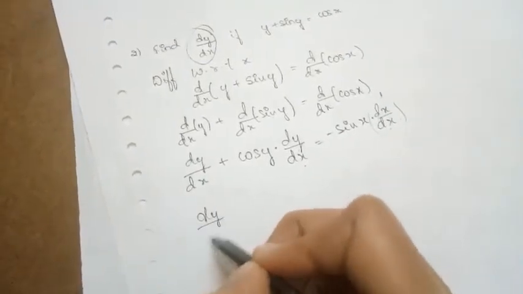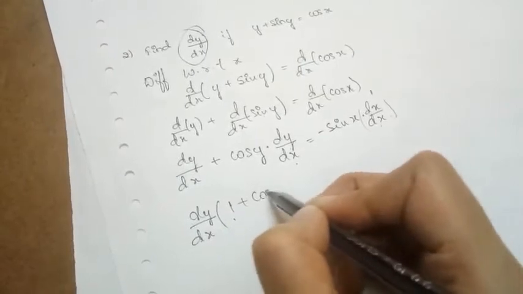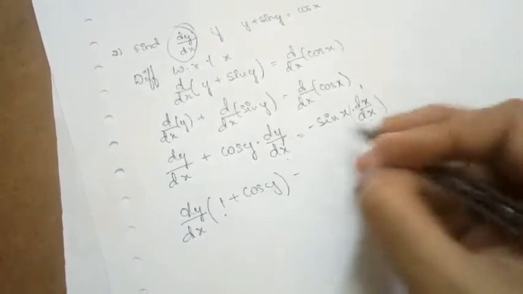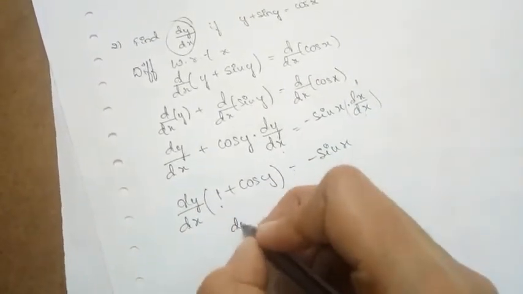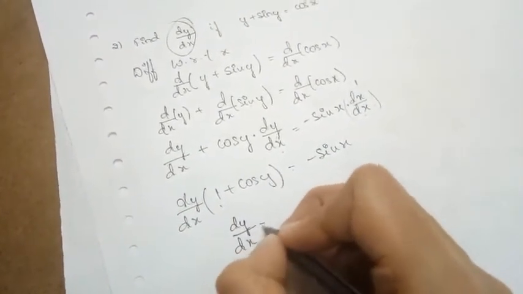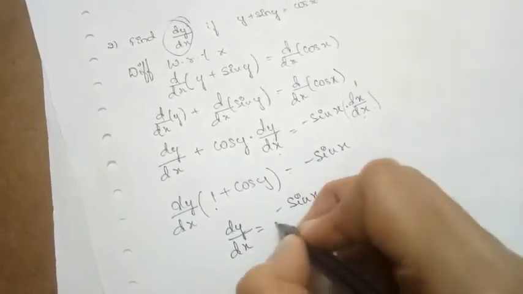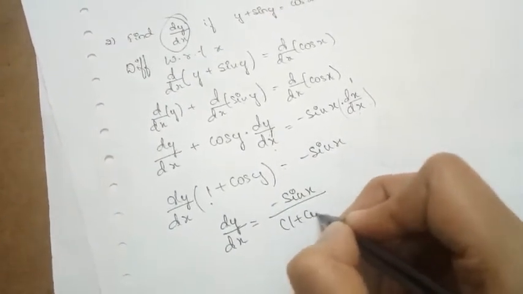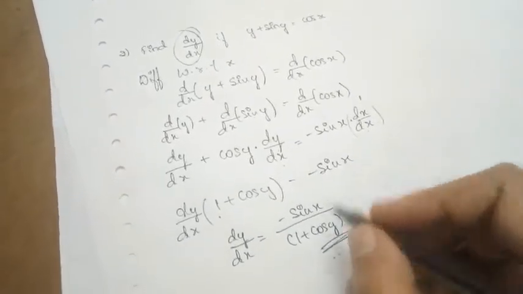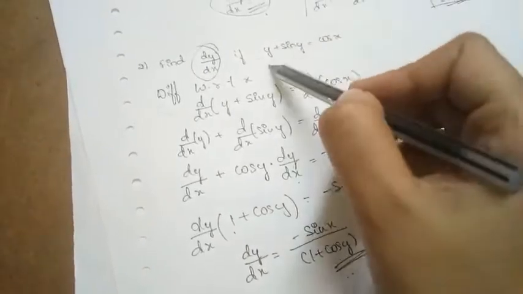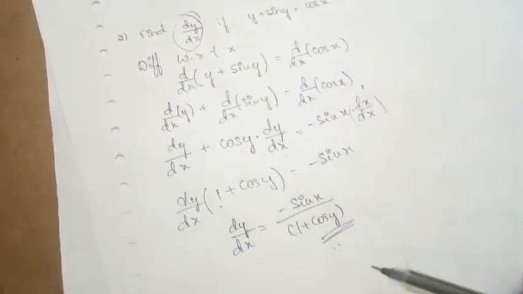Now from here, if I take dy by dx common, what is the remaining? 1 plus cos y, which is equal to minus sin x. So clearly dy by dx is equal to minus sin x divided by 1 plus cos y. So this is the derivative of the given function dy by dx, that is minus sin x divided by 1 plus cos y.